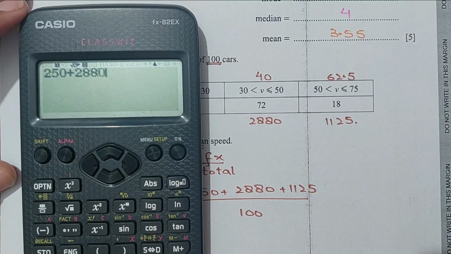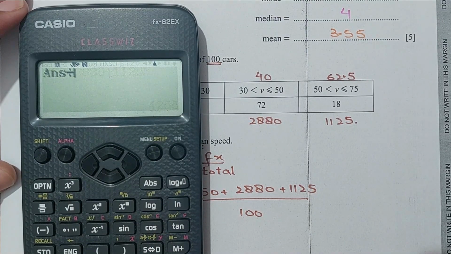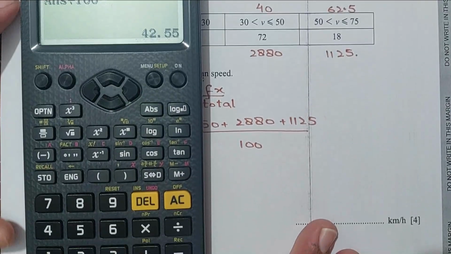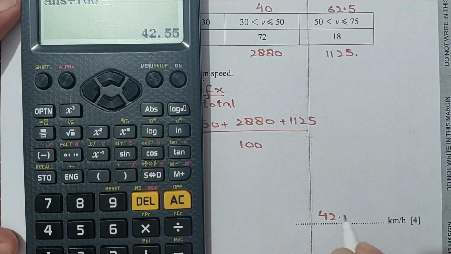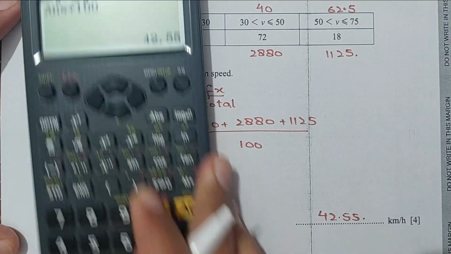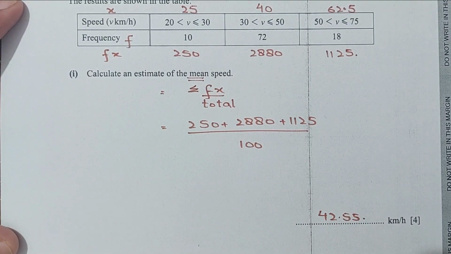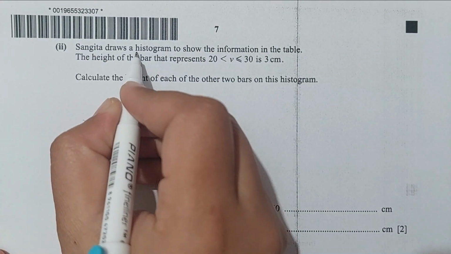250 plus 2880 plus 1125 divided by 100. This is 42.55. The mean is 42.55 km per hour. That is the estimated mean speed. Now for the second part, Sangeeta draws a histogram.